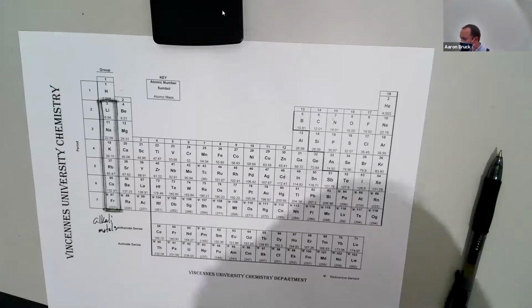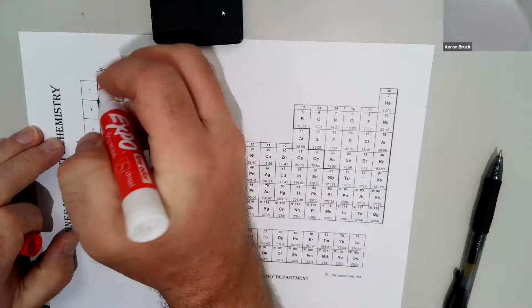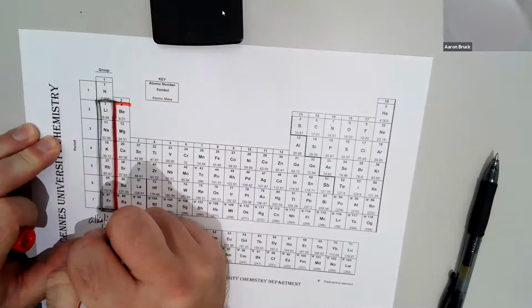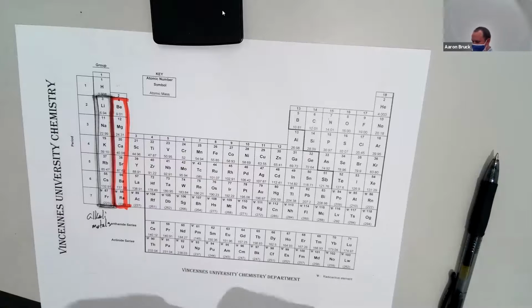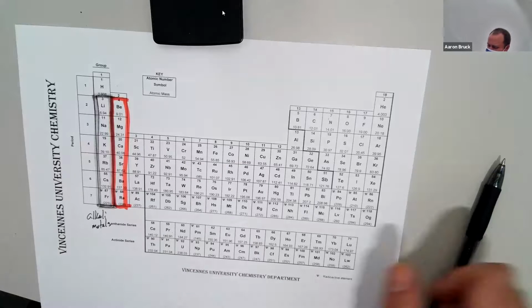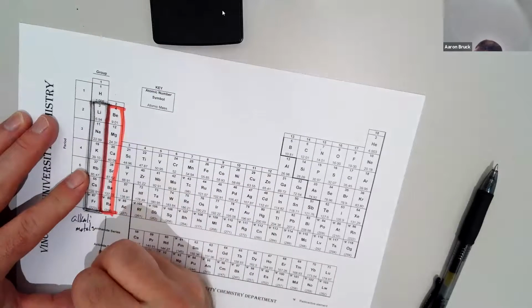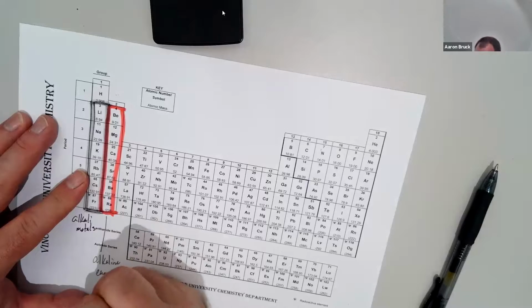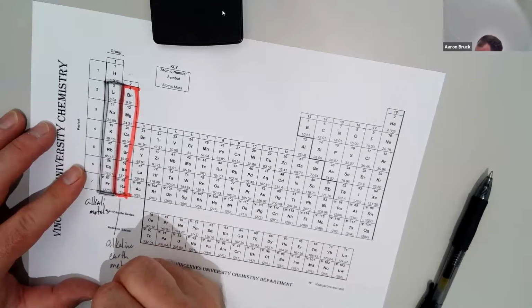Right next door to the alkali metals, starting with beryllium and coming down to radium, we have another group known as the alkaline earth metals.